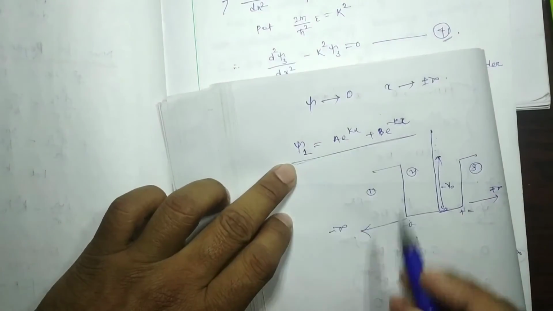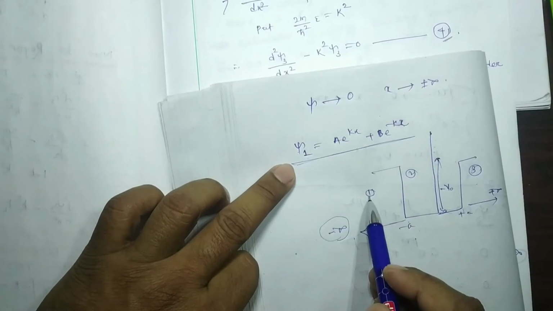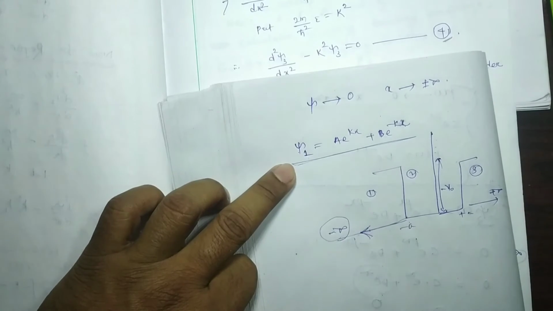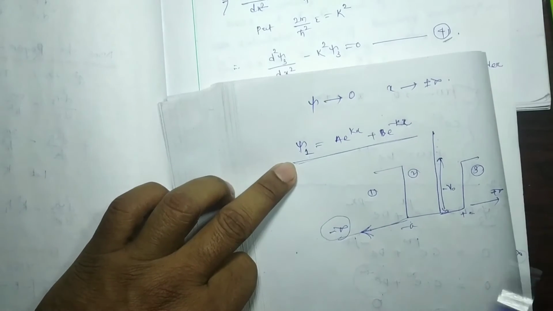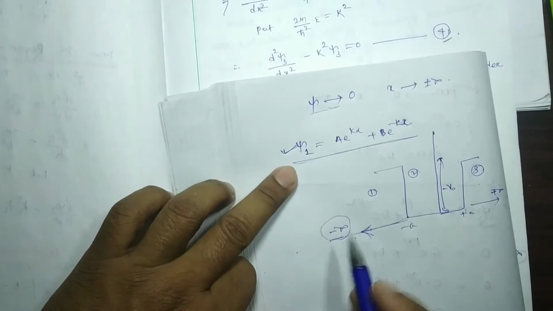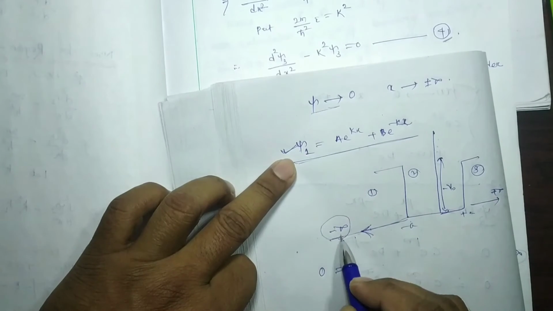Now this wave function has to be 0 when we move towards minus infinity, because this belongs to region 1, which extends up to this side, minus infinity. So we are going to apply the boundary condition, that psi 1 will be 0 when x tends to minus infinity.